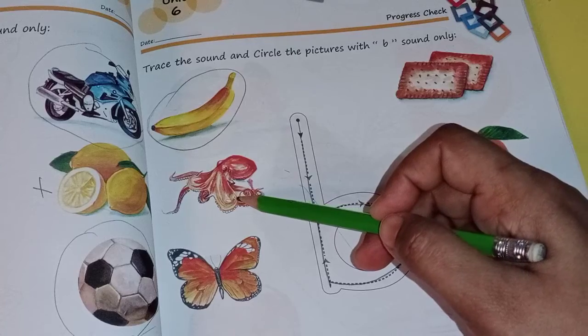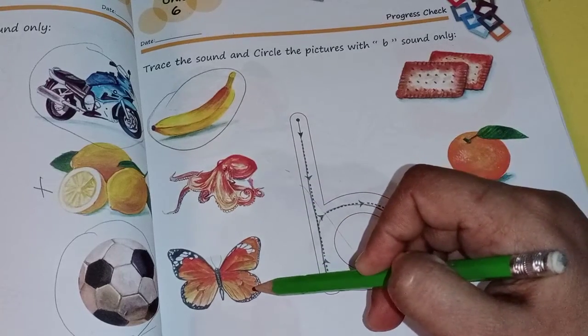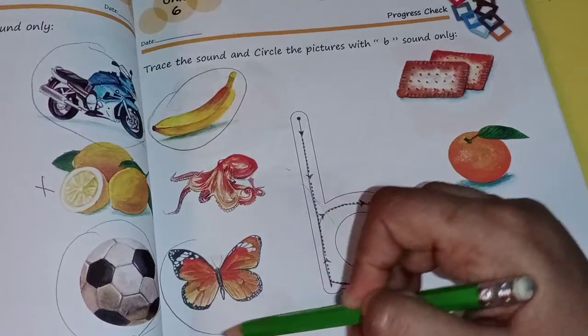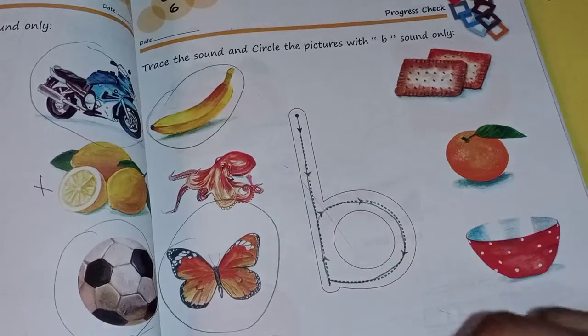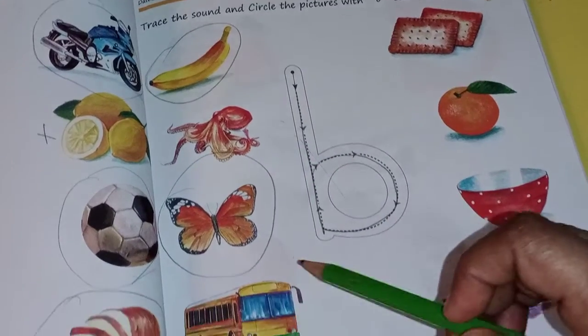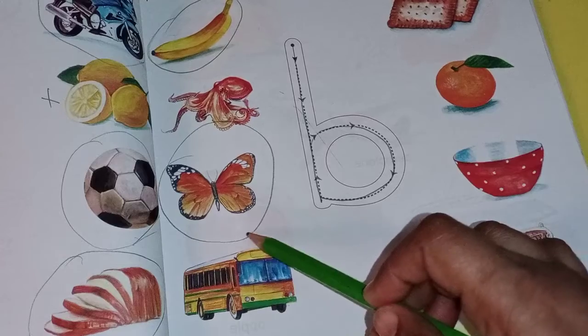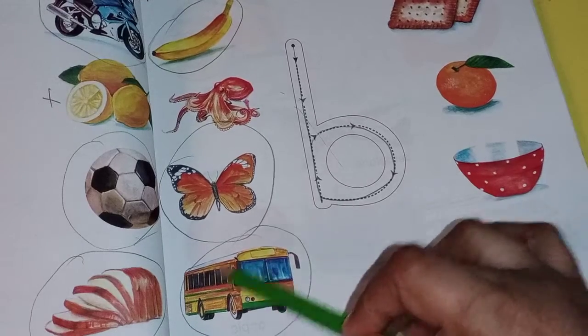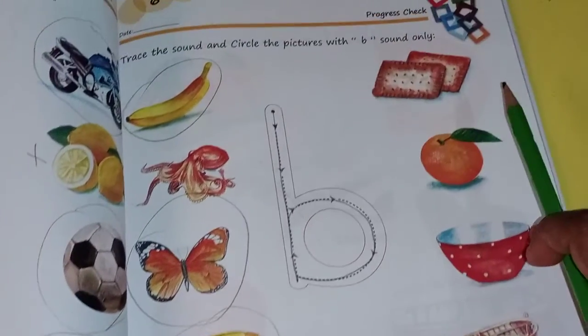Does octopus start with the sound of B? No. B butterfly. So we will circle the butterfly. And this is B bus. Now we will circle the bus.